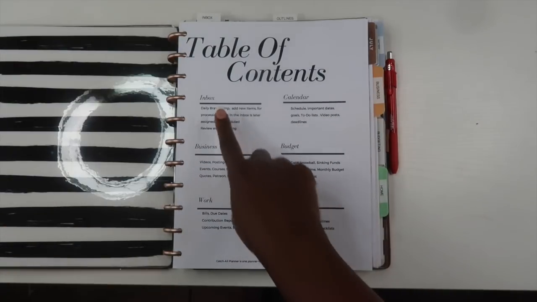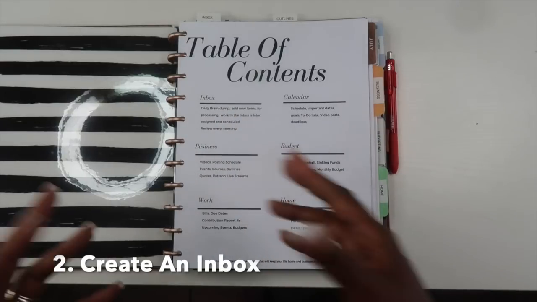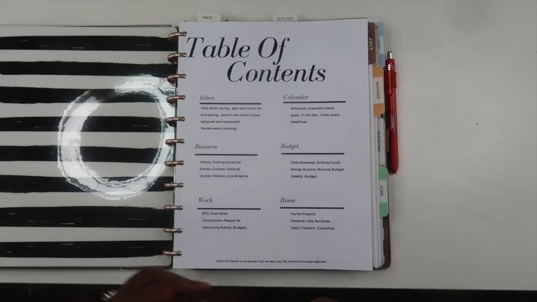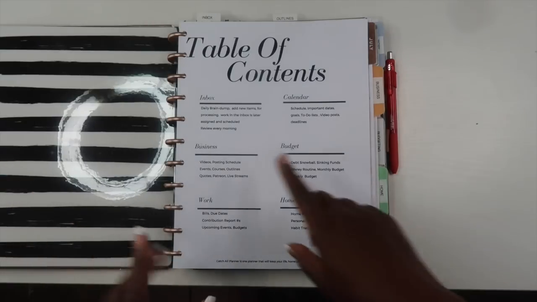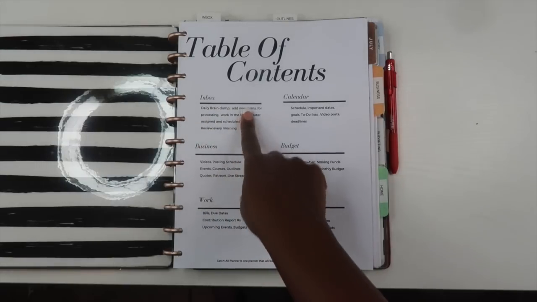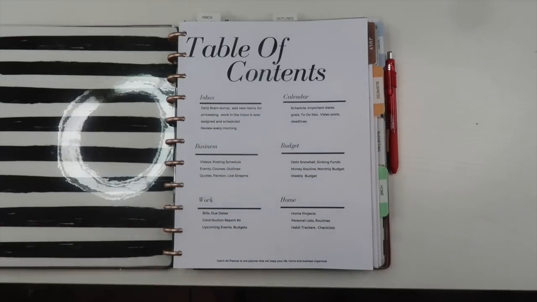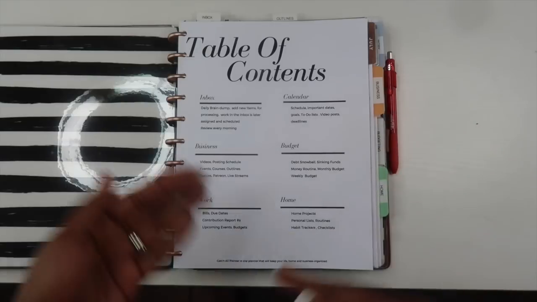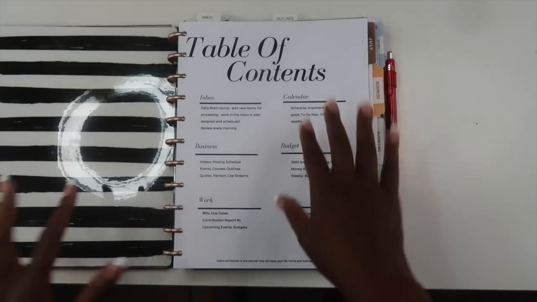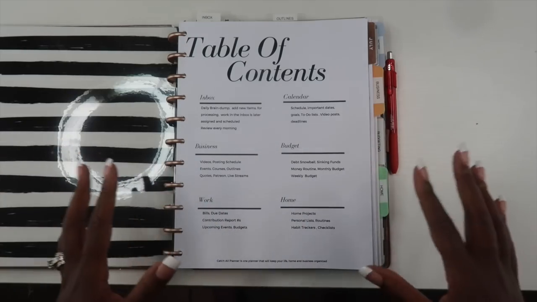My second tip is to add an inbox section. So your inbox section is like your note section. I actually got this from Getting Things Done, the book that kind of tells you how to be more productive. But adding an inbox gives you a daily place where you can brain dump and then assign those different things out of your inbox section instead of having notes all over the place.